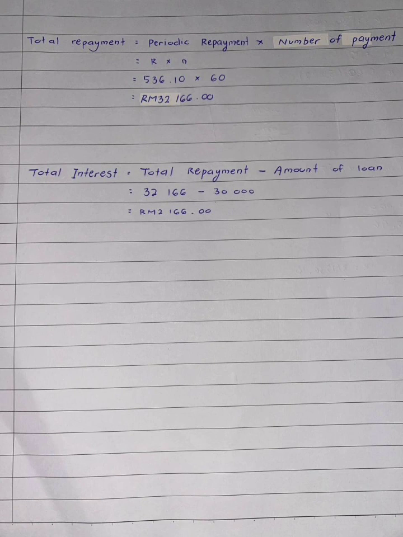Periodic repayment is R, while the number of payments is N. So R is 536.10. N is 60. So when we multiply the two, we will get 32,166. Lastly, total interest. For the formula, total interest equals total repayment minus amount of loan.